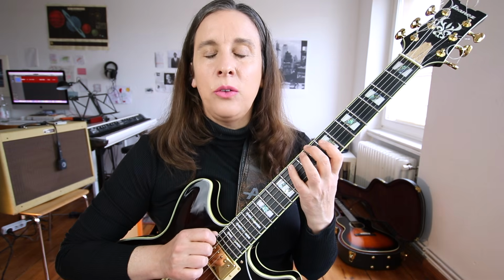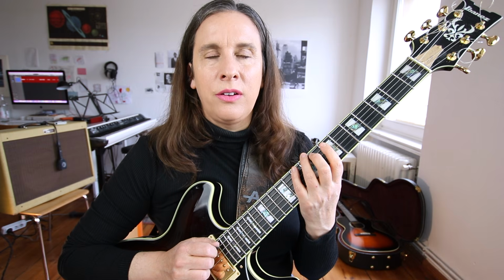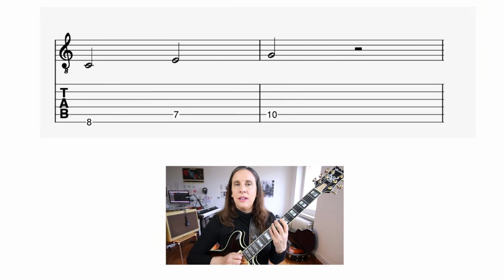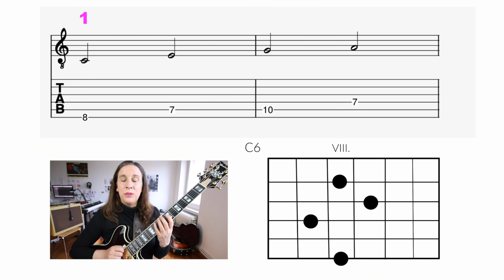But the question is, what happens if we apply the same concept to the 6 diminished scale? So we have the C, we skip the D, we have the E, we skip the F, we have the G, we skip the A flat, and then we have the A. Now we have 4 notes, that is enough to build a chord. So we have C, E, G, A. And that's a C6 chord, right? It's the root, the major third, the 5, and then the 6.